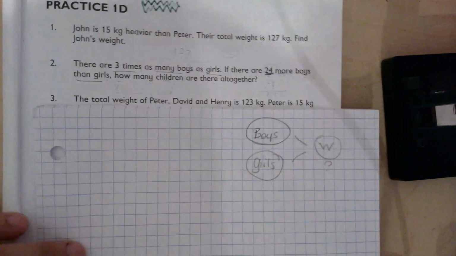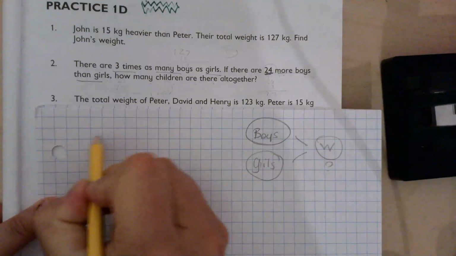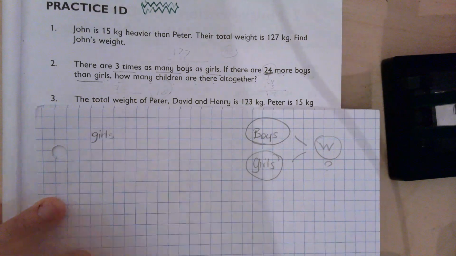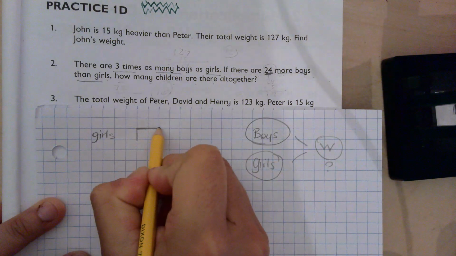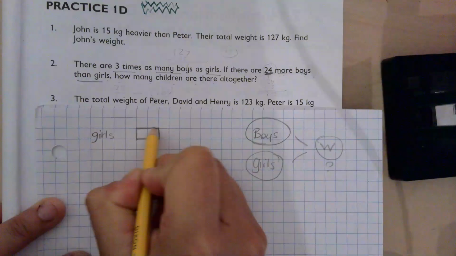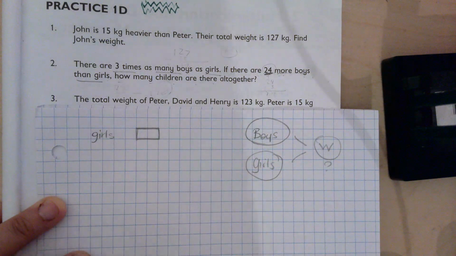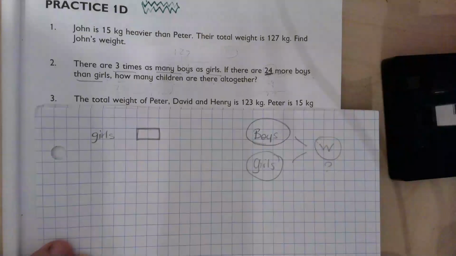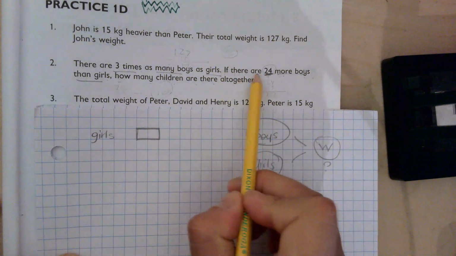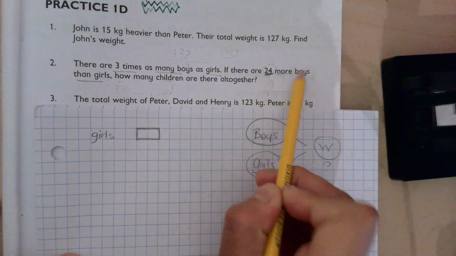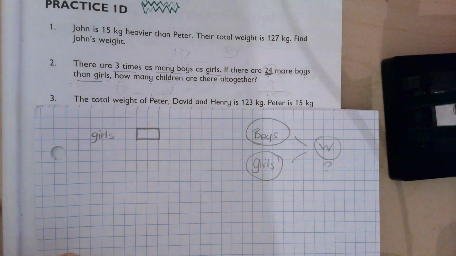What else can we say? So let's just start by saying that these are the girls that we have. I don't know how many, right? Because I have to find that out. The problem is not telling me how many girls or how many boys. Well, actually, it's giving me a clue. They're telling me that there are 24 more boys than girls. Okay? So that's an extra clue.